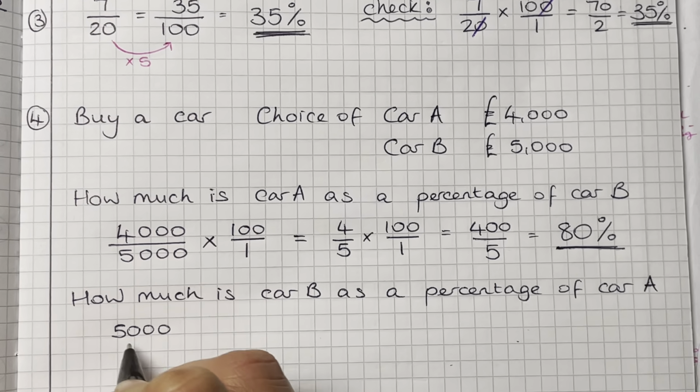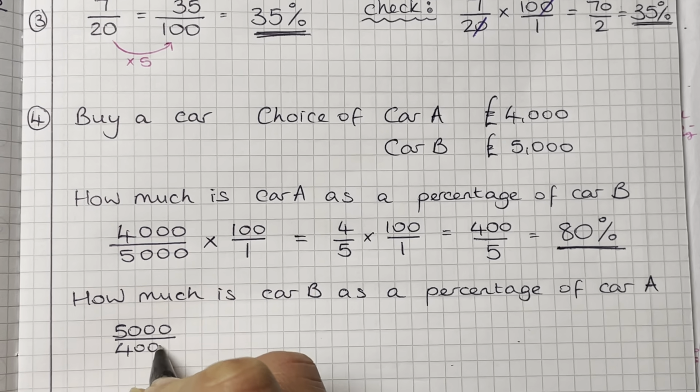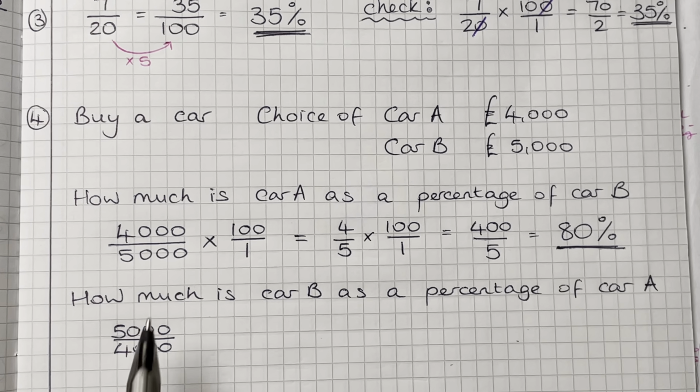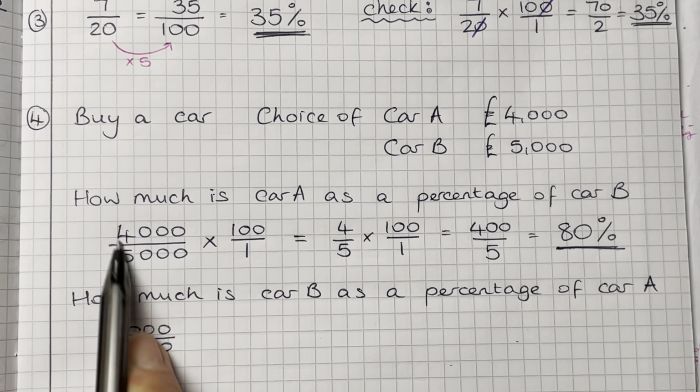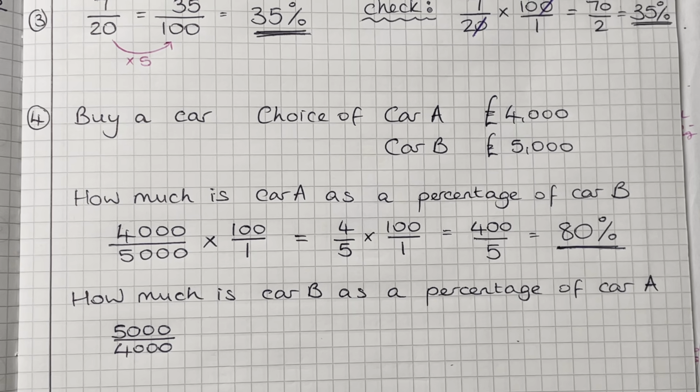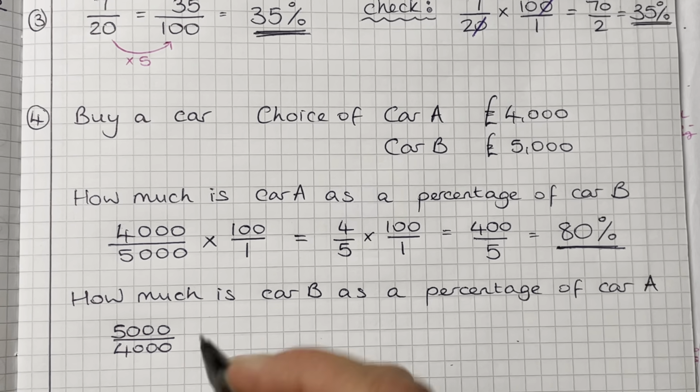Okay, so I've got 5,000 over 4,000 because this time I've got car B divided by car A. So you can see I've actually got the reciprocal here, 5,000 over 4,000. I want to make an equivalent fraction.